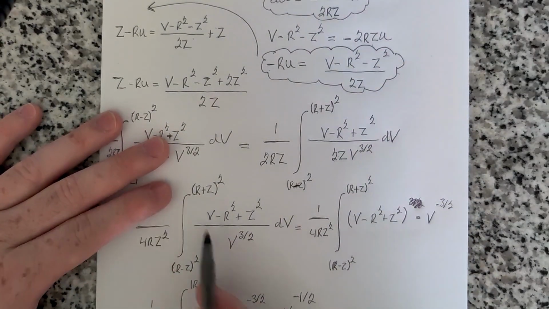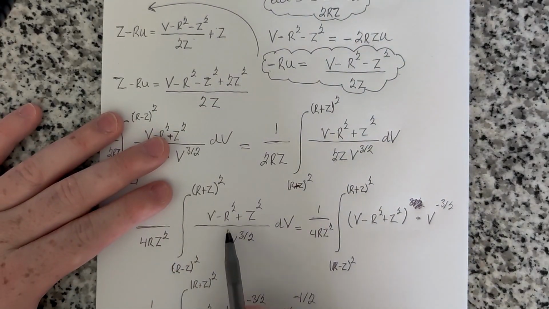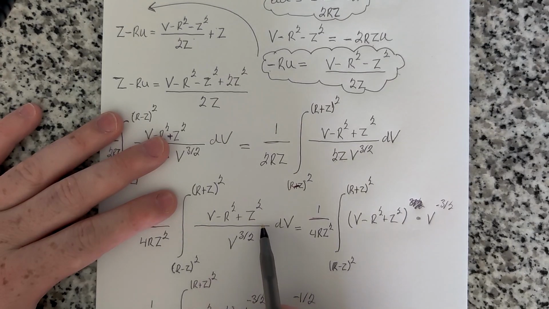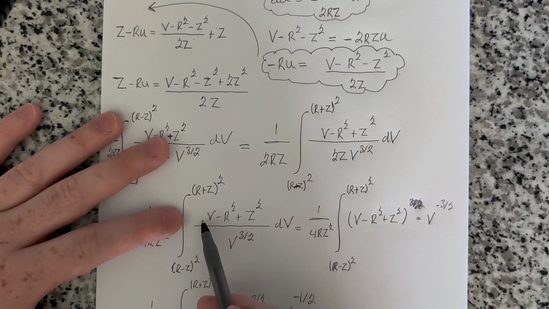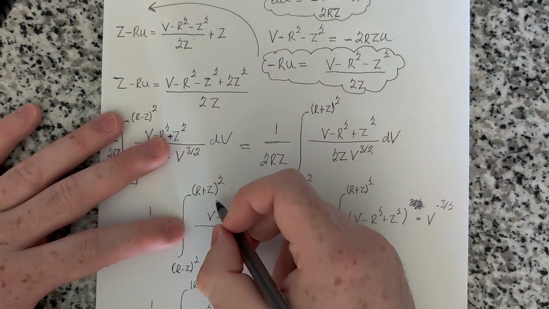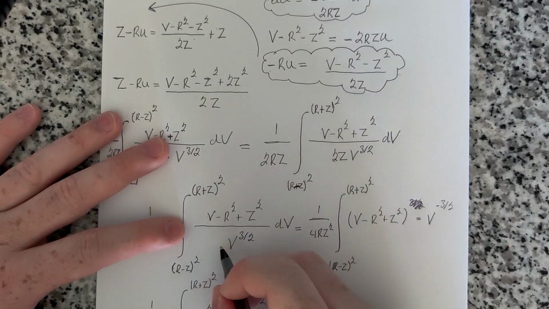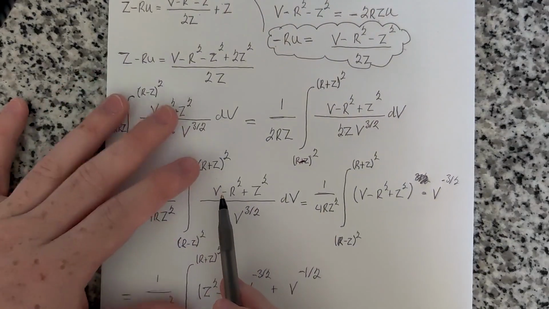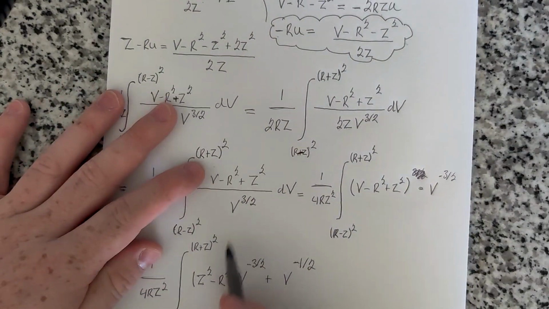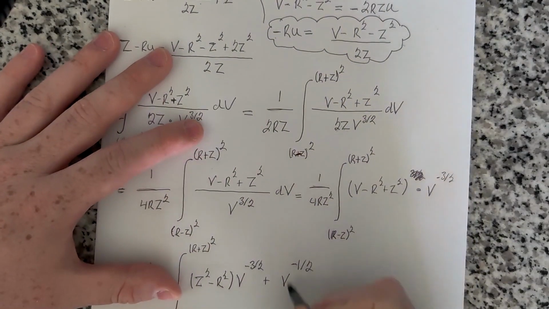Since we're dividing all three of these terms by this, this is v to the positive 2/2 divided by v to the 3/2, which makes that v to the minus 1/2, or 1 over the square root of v, which is what I have here.